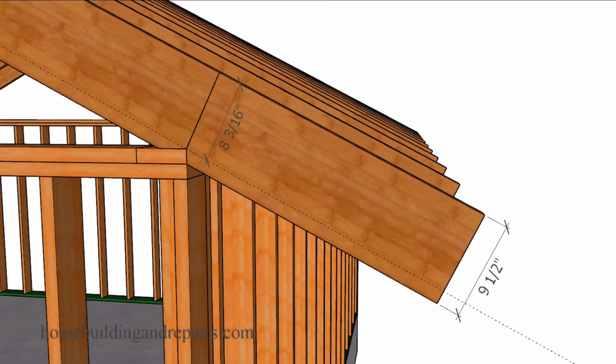And from what I gather from most engineers, once we put a notch in a piece of lumber like this, we're going to reduce the strength of the lumber supporting the overhang. So here we're going to have 8 3/16 inches out of a 9.5 inch 2x10, which should be strong enough for most 2-foot long overhangs.